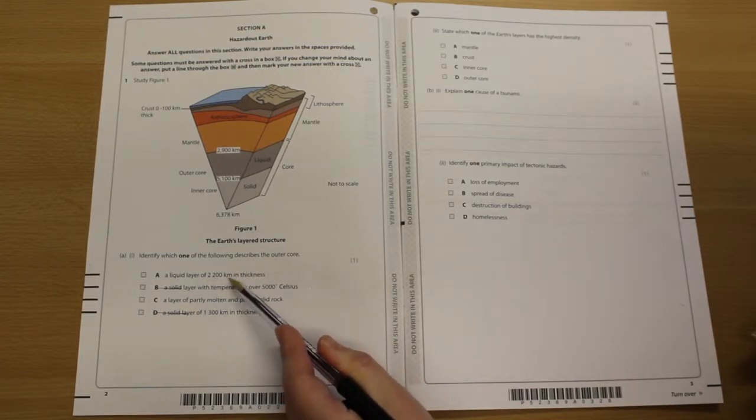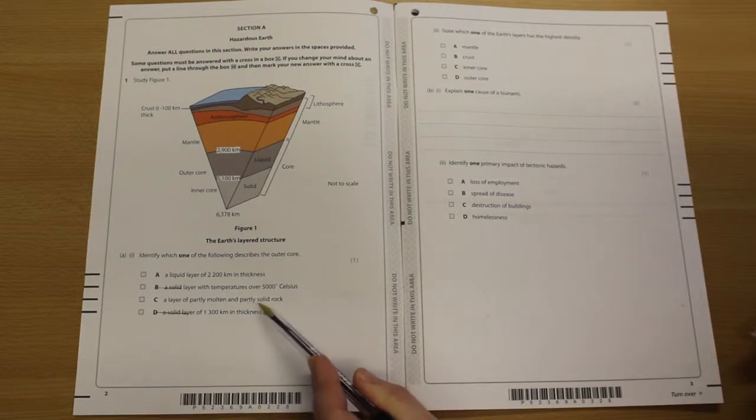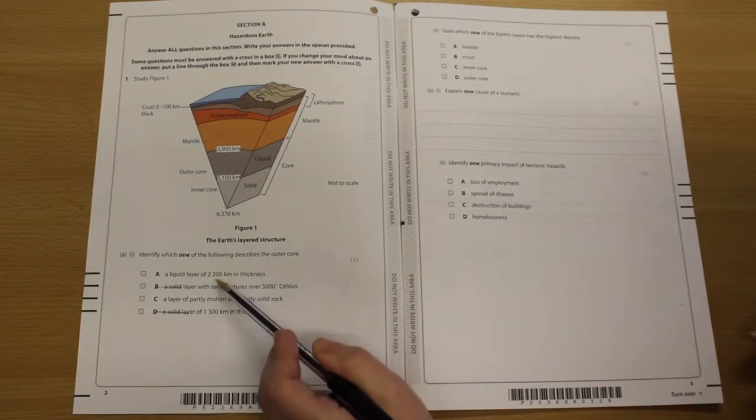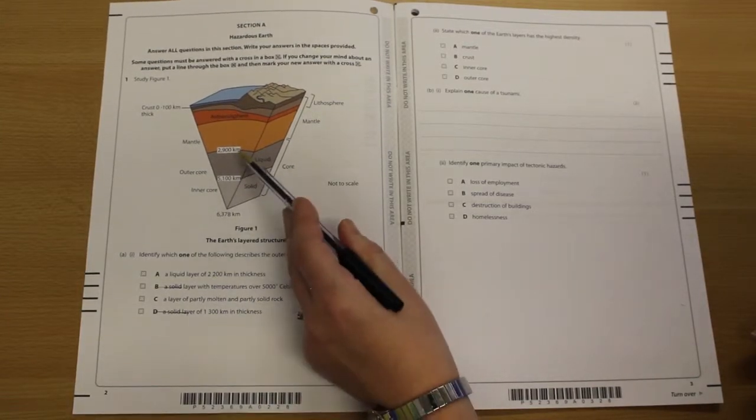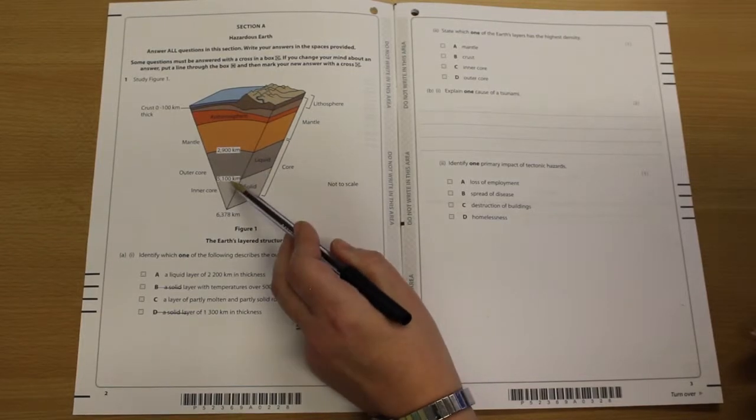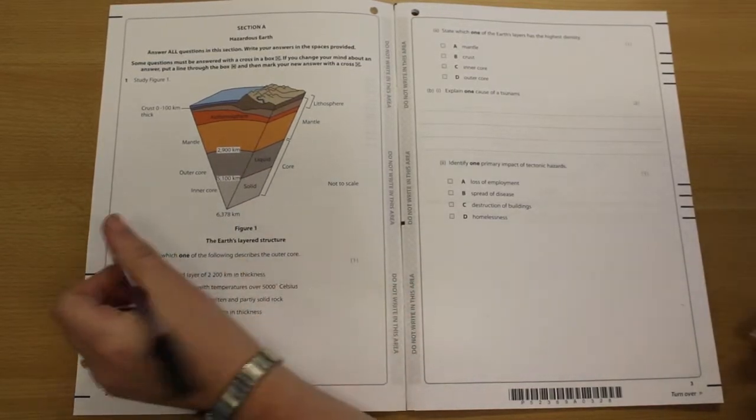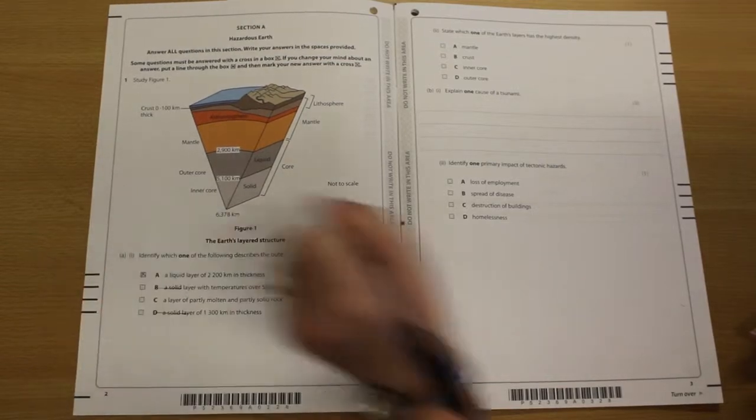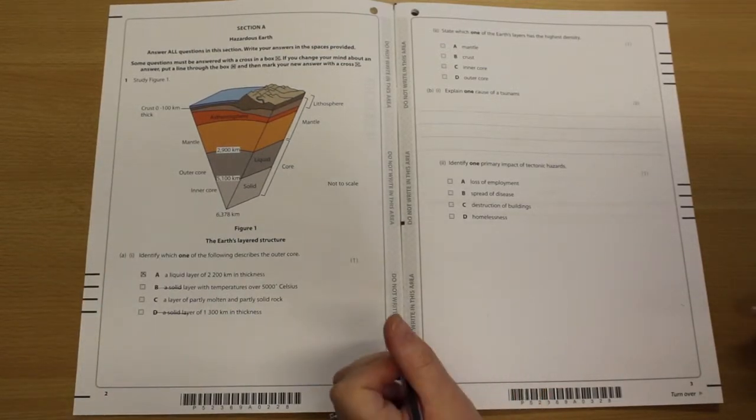Okay, now you've got 2 choices left. Liquid layer of that thickness, partial layer, molten and solid. Now if you're going to double check, is the difference between those 2 things that number? Yes it is. It has to be that one. Okay, I've just got 1 mark.